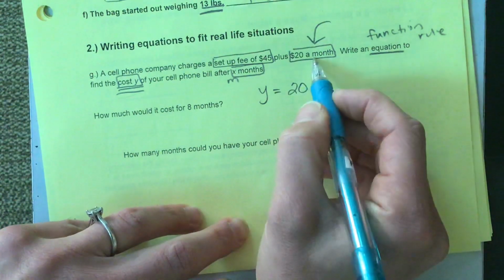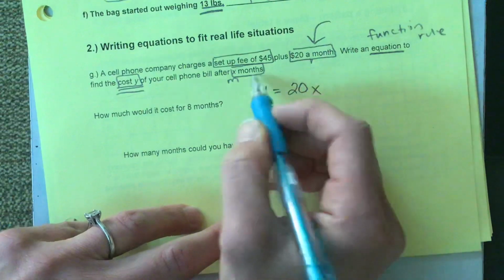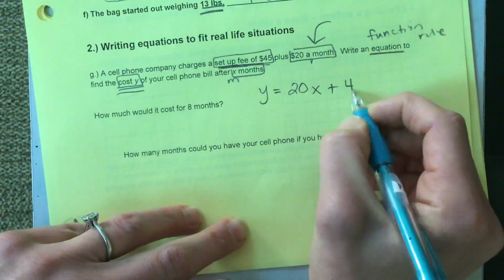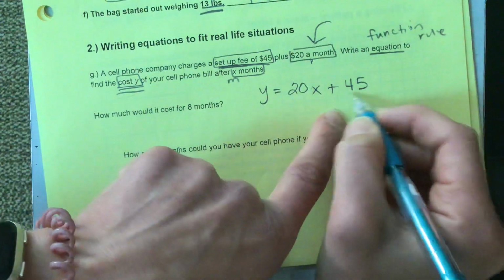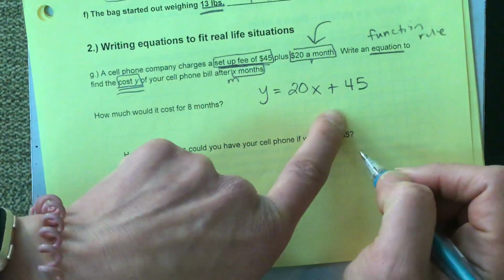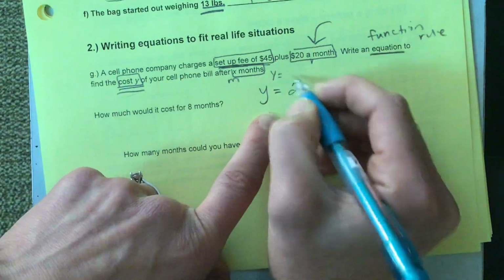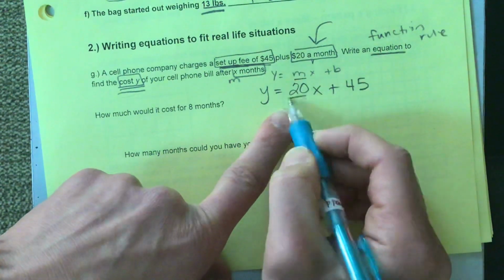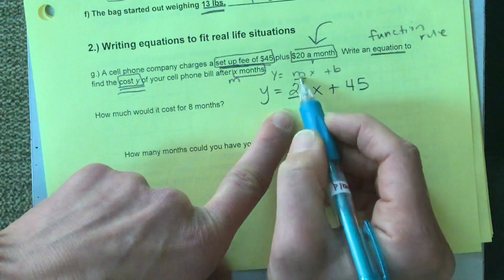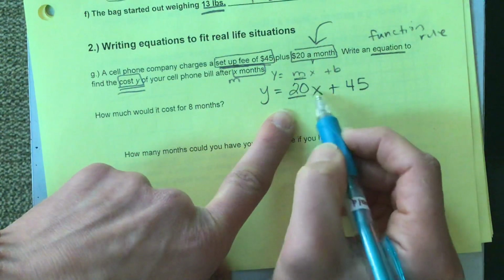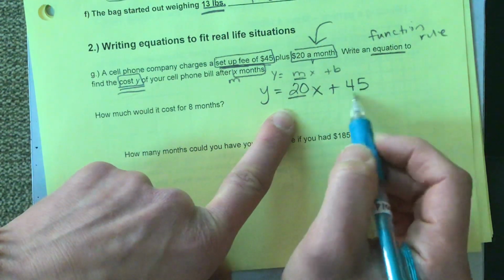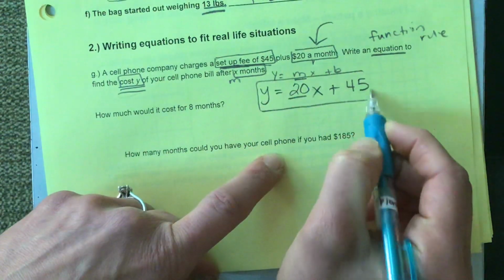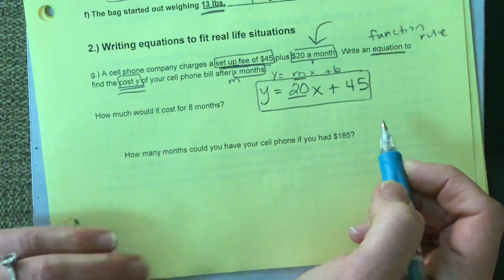Okay, and then if you're paying this one multiple times, this one is a setup fee, you only pay it once. That's the constant. You're only adding this price once. And so if you notice, y equals mx plus b, our change is the slope, because remember slope means change. That's what's happening multiple times, and this is only happening once. So this is an actual answer. That's the function rule. This is something you have to write for a point.